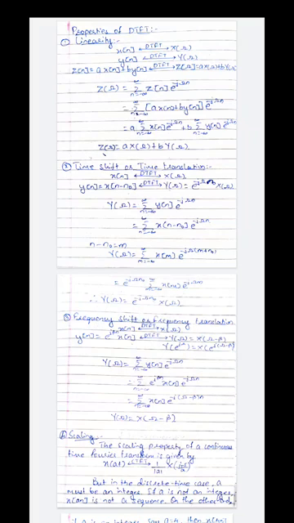So rewriting the summations, we'll get a times summation n minus infinity to plus infinity x of n e to the power minus j omega n plus b times summation n minus infinity to plus infinity y of n e to the power minus j omega into n.